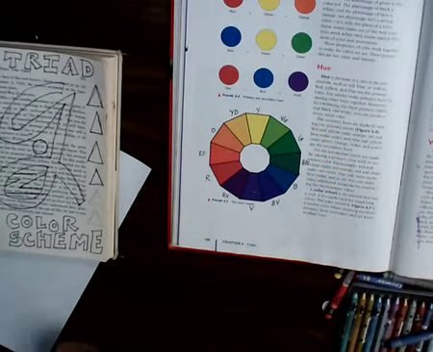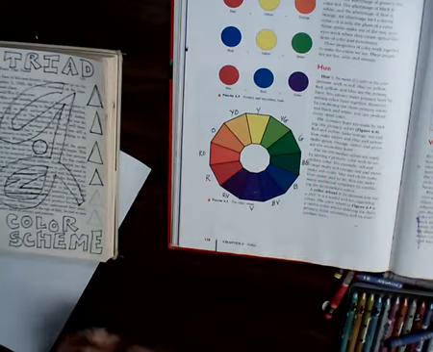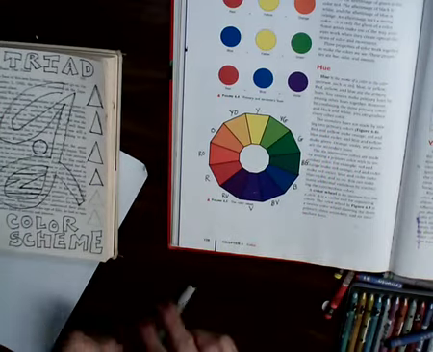Anybody know off the top of their head? 2? Anybody want to go with 3? Another? 4. 4 is the winner. Okay. You win the prize. Fortunately, there's not a prize, but if there was one, you'd win it.